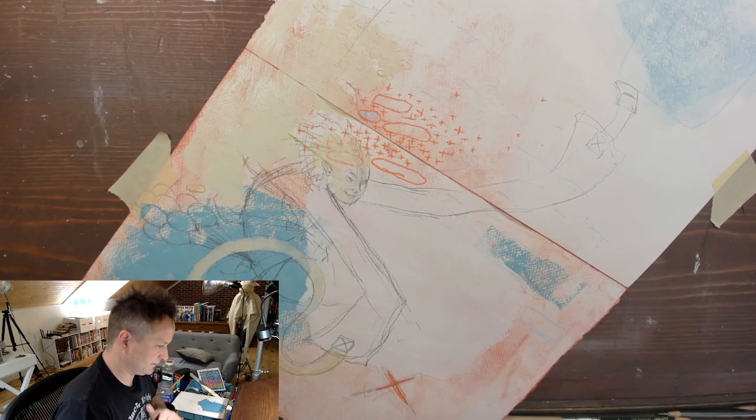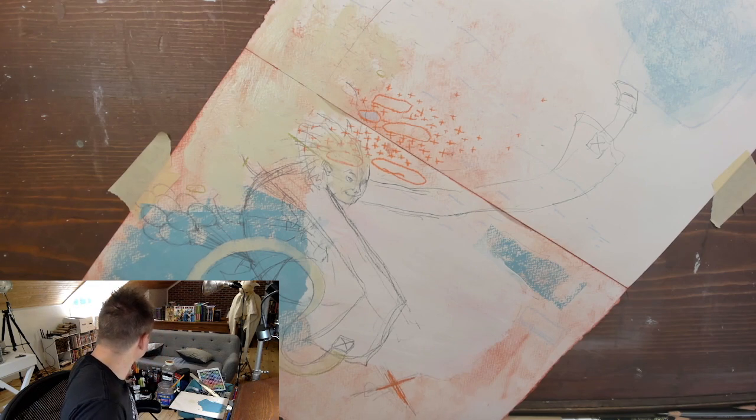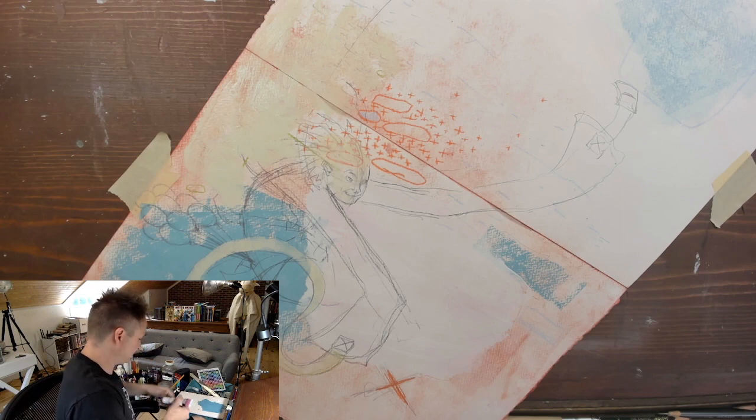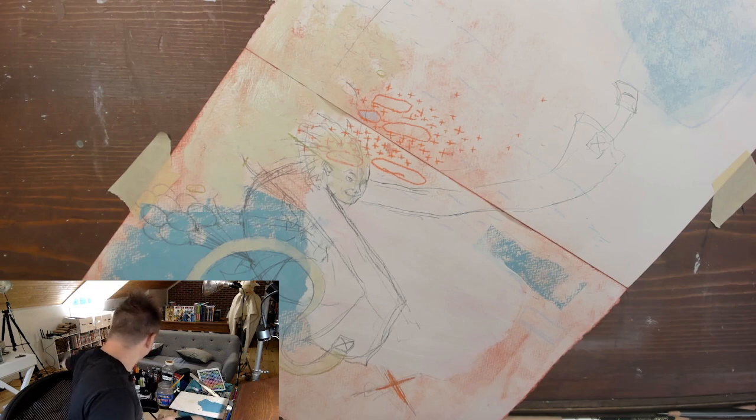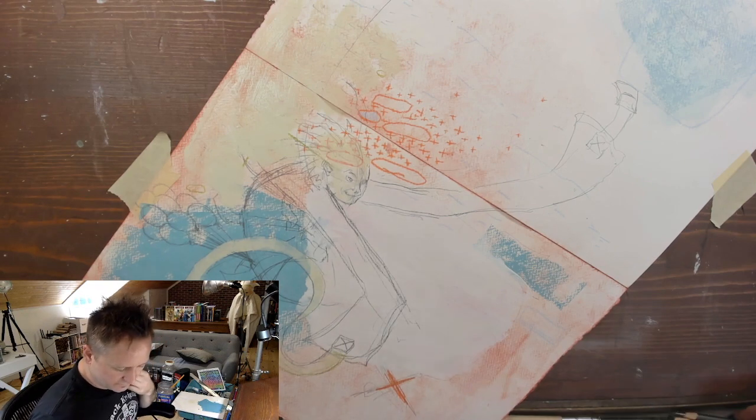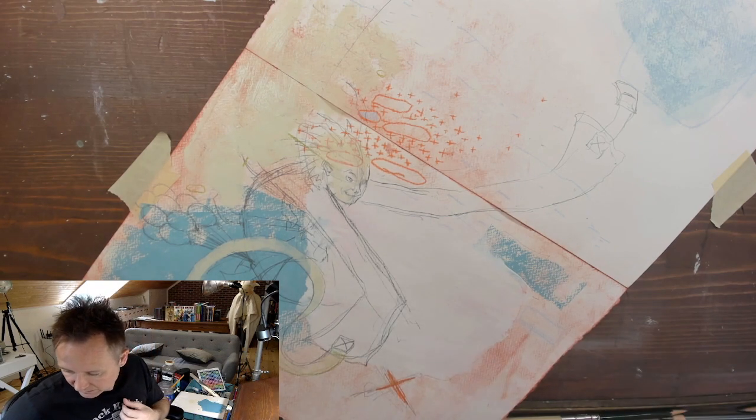What else do I need to do here? I don't know. I think maybe I need to get some graphic stuff in here. Let me get a black pencil.